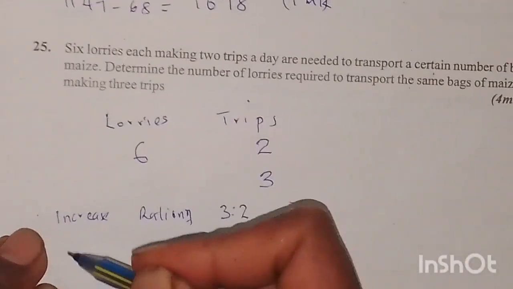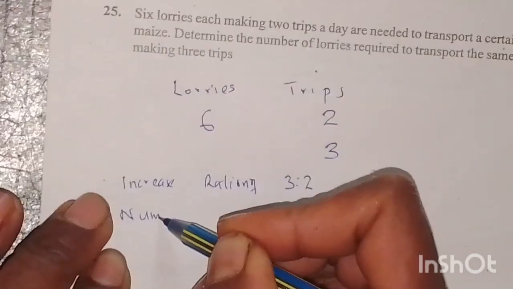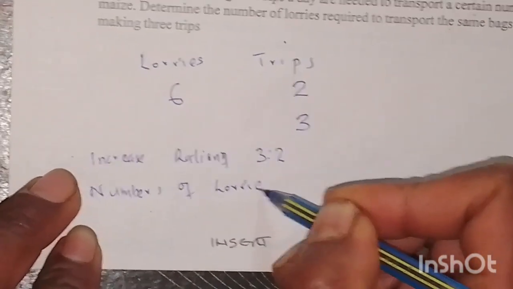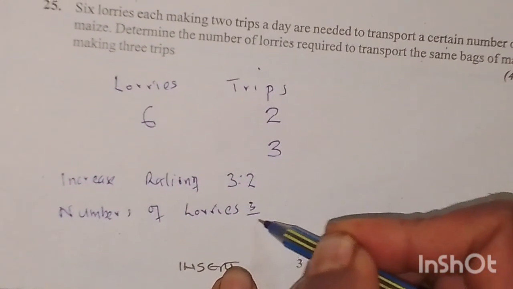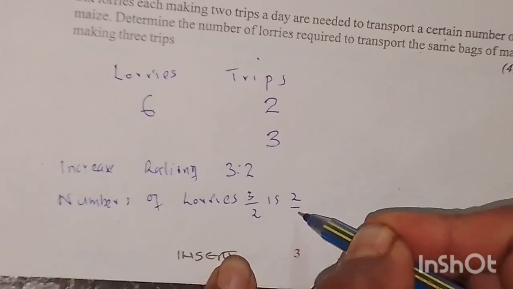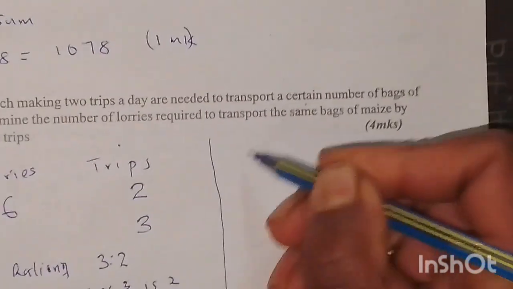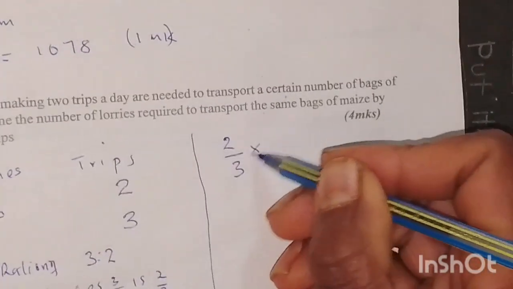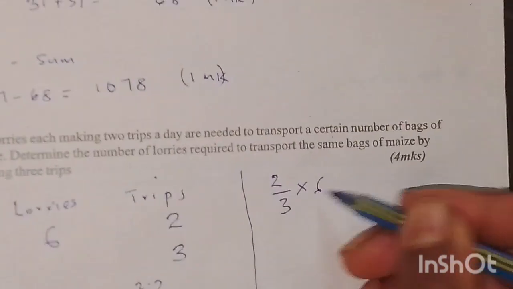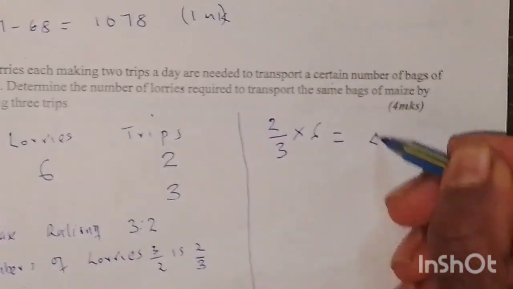Hence, the number of lorries shall decrease by the reciprocal of this. The reciprocal of 3/2 is 2/3. So the answer shall be 2/3 multiplied by the number of lorries, which is 6, and the answer shall be 4 lorries.